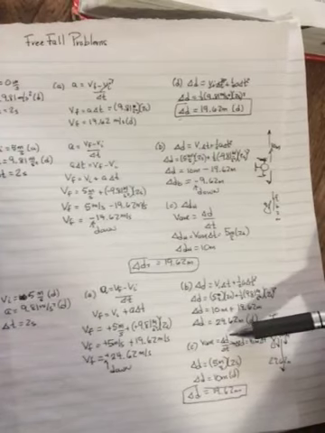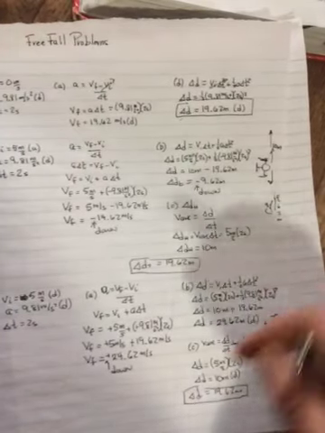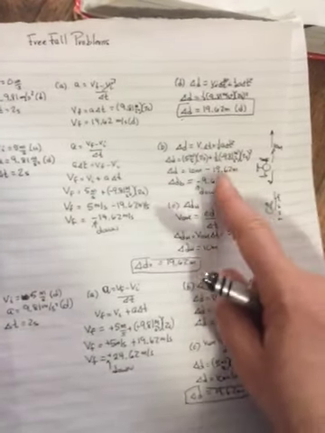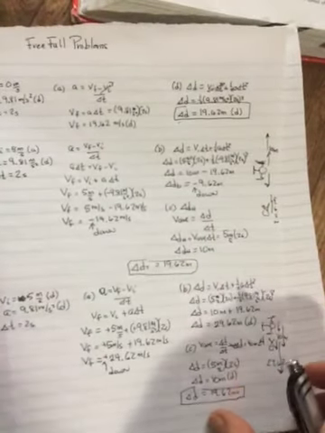And so again, with respect to the helicopter, the bag is just falling. So the distance between them in the end stays the same. All right, let's move to number 11.